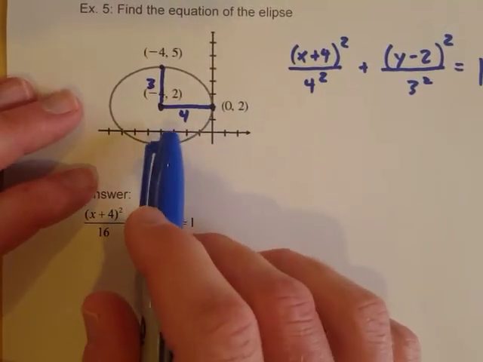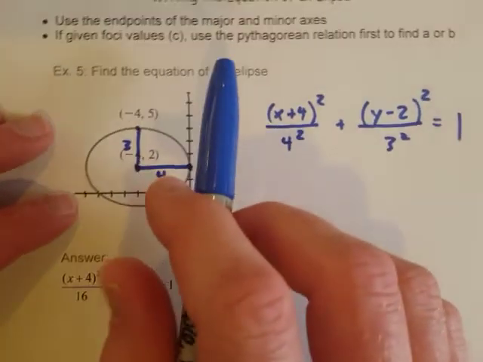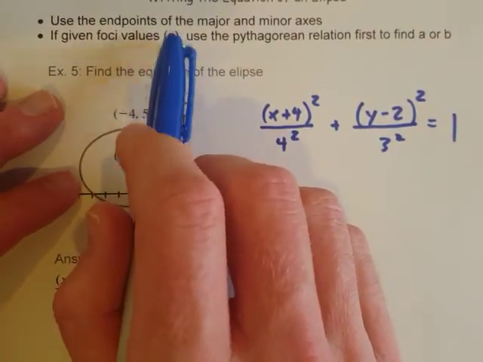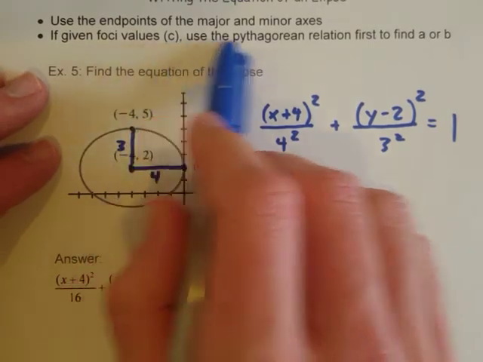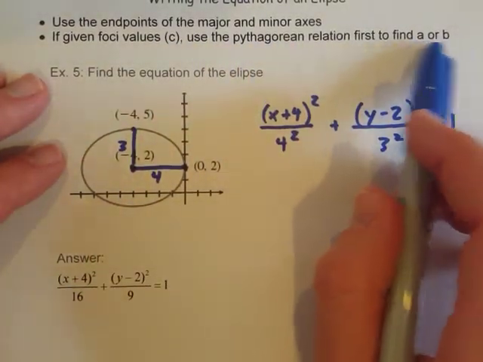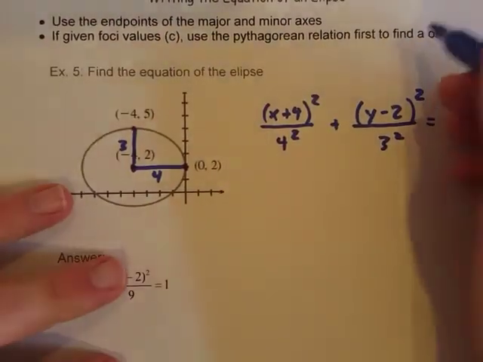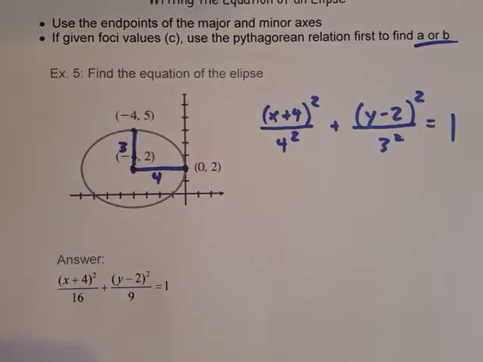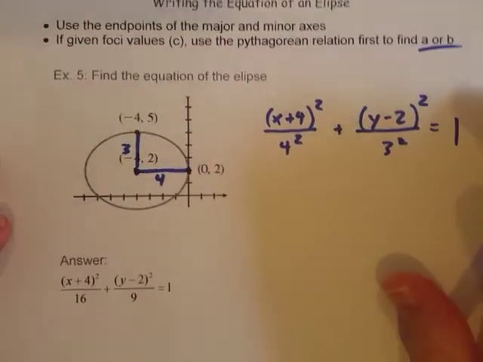We don't always have the graph given to us, but keep in mind that if you're given C, if you're given the foci values, first use the Pythagorean relation to make sure that you've got A and B, because that's going to make the problem able to be solved the rest of the way.